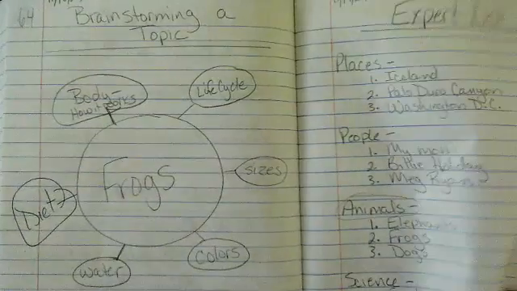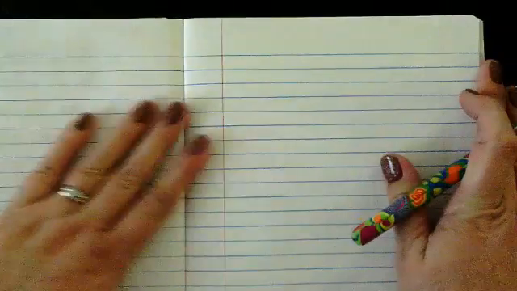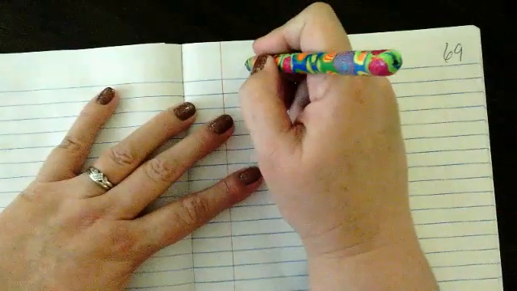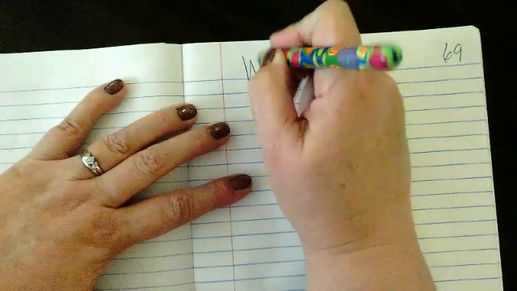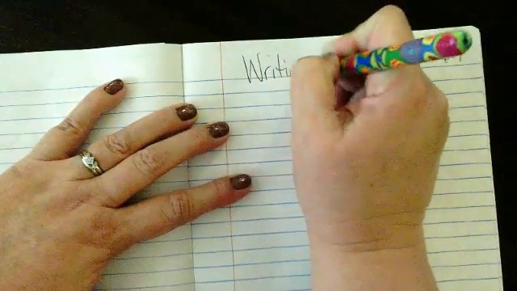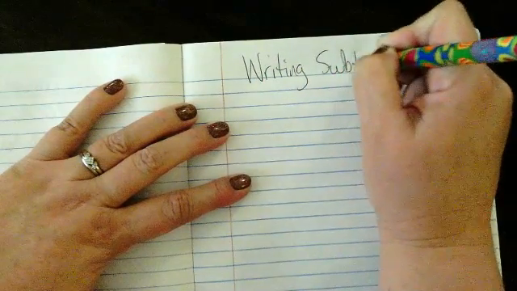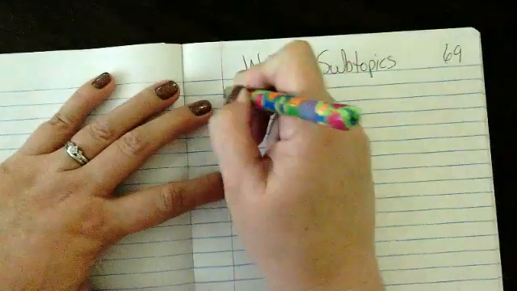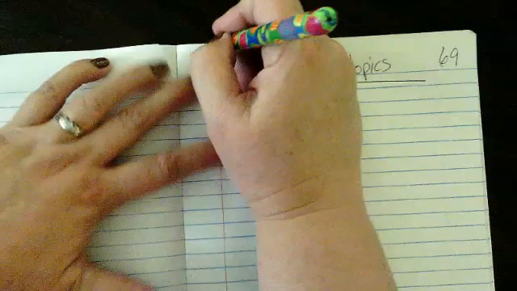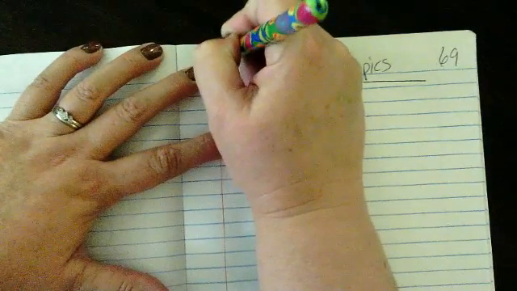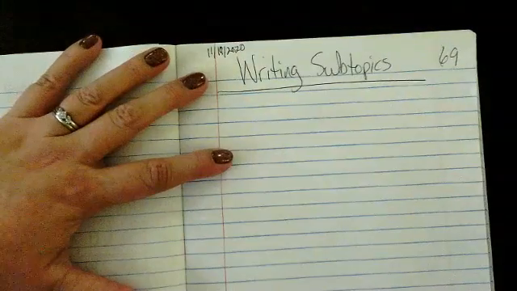When you go to write your stuff in your journal, here's what I need you to do. Number 1, make sure you number your pages. 68, I'm on page 69. And this is going to be writing subtopics. Okay? Don't forget your date.